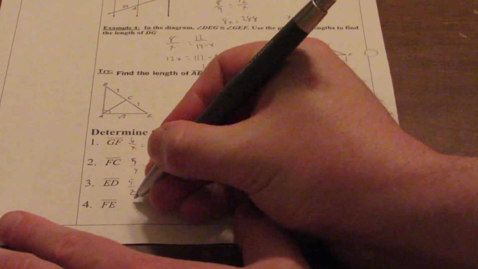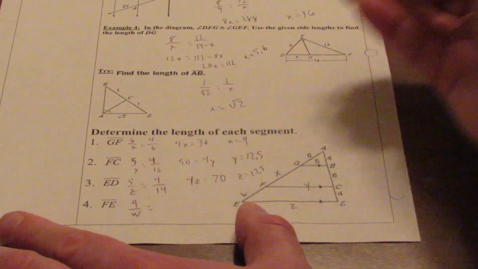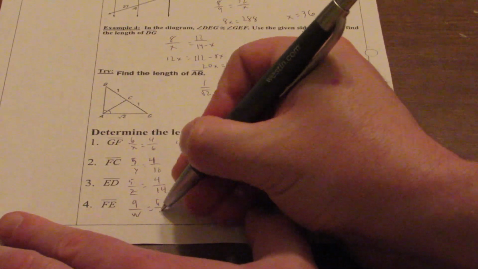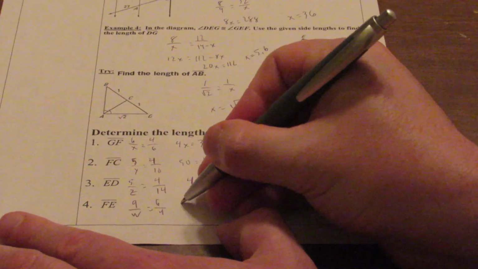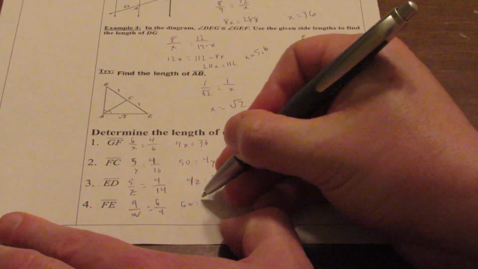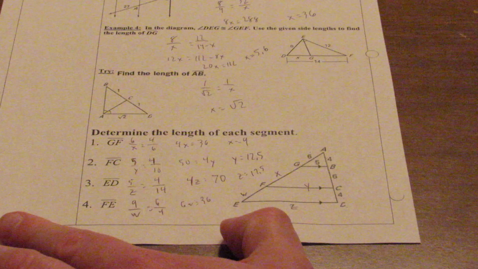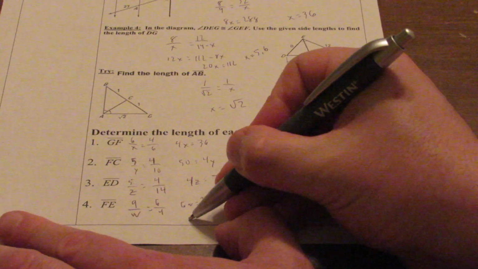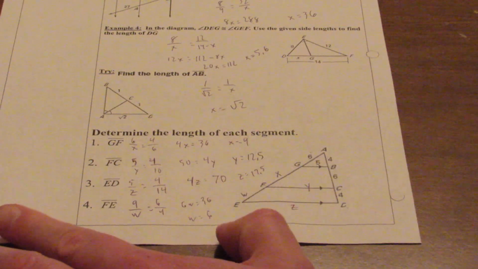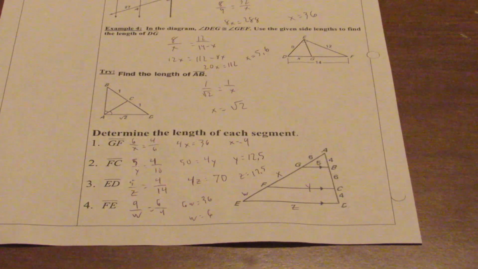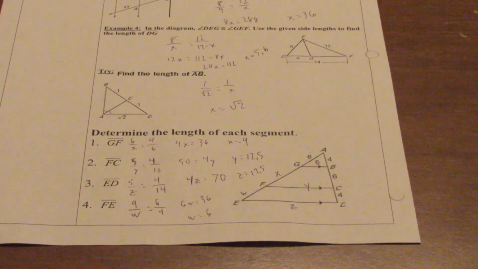So I set that up as 9 over W equals 6 over 4. So 6W equals 36. And W is 6. And that is solving for those parts.